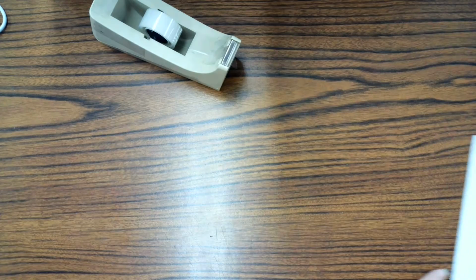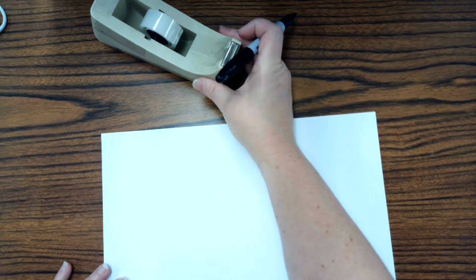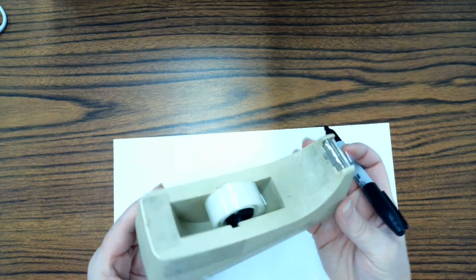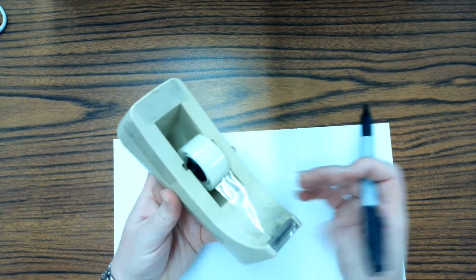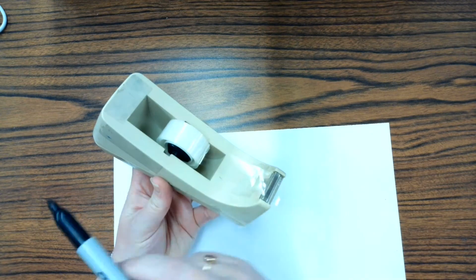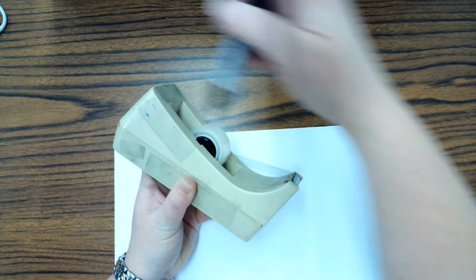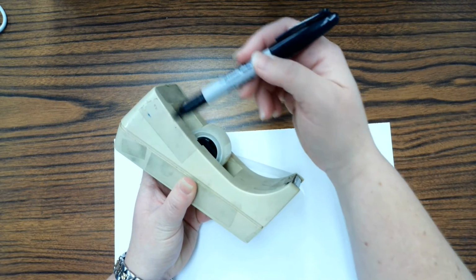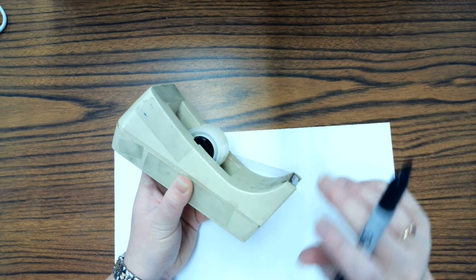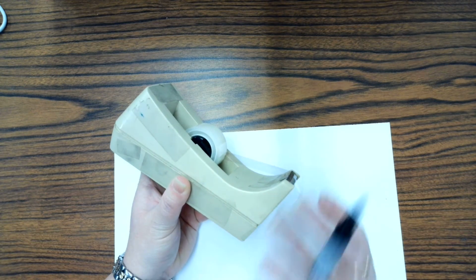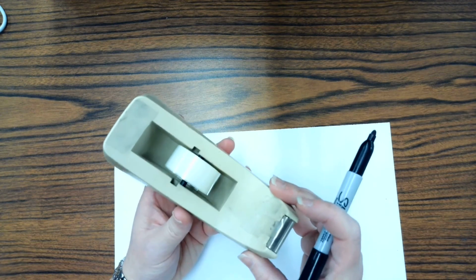So the first thing that I'm going to show you how to work with here is I just have your basic tape dispenser here. And what's nice about this is it is pretty much just kind of a rectangle. You can see that it kind of fits into this rectangular space. But there are different curves and directional lines that go in different directions. So I'm going to show you how to use those lines to help map this out to capture its shape more accurately.